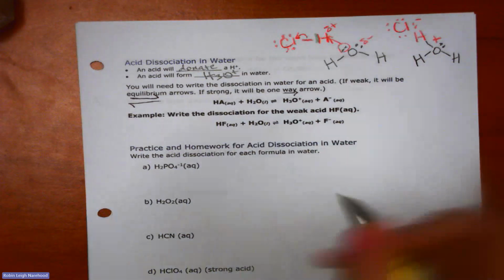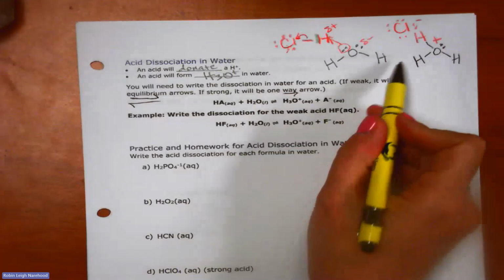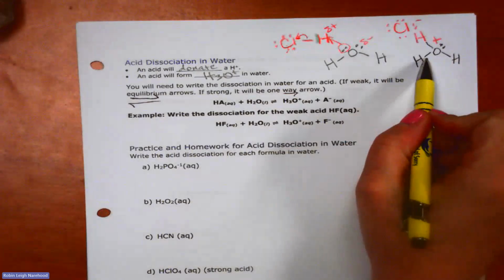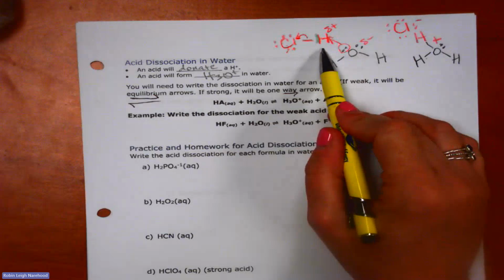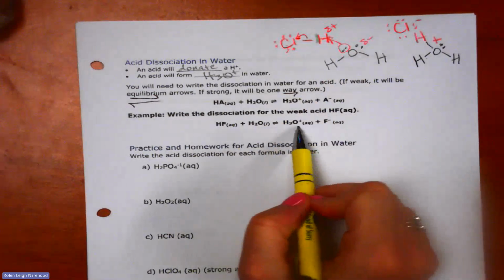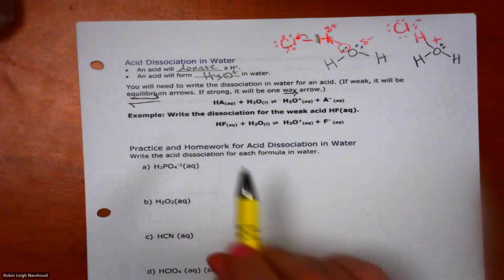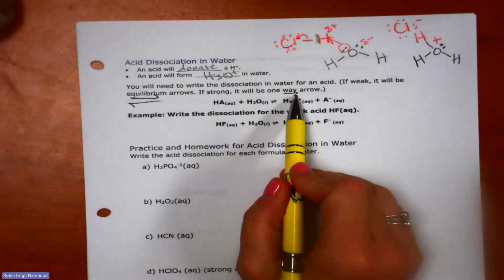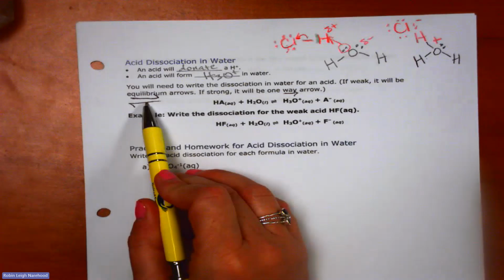Next week, we'll calculate pH, which is a measure of the hydronium in water. So not the amount of HCl or HF, but the amount of hydronium. So if it is strong, it's one way. If it is weak, it is double because it's equilibrium.